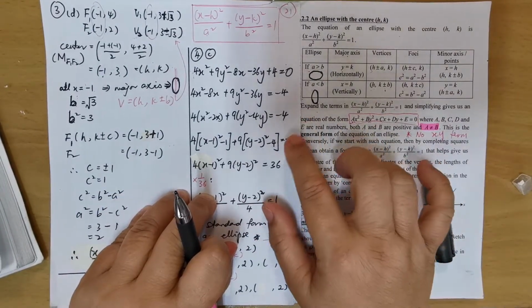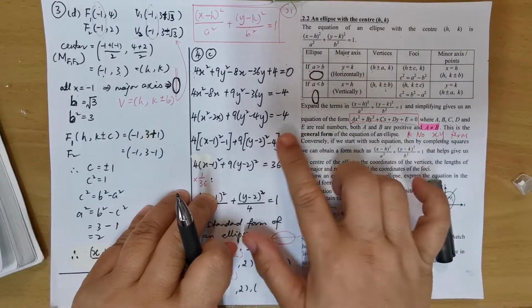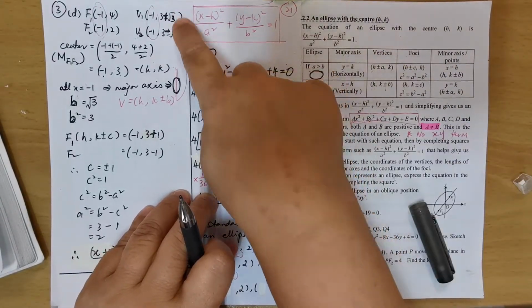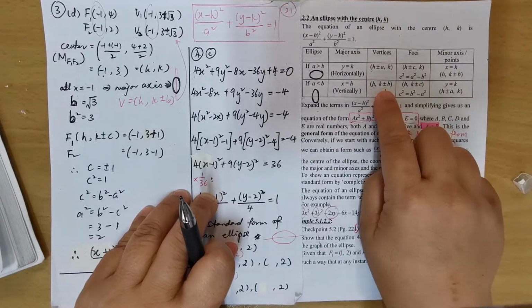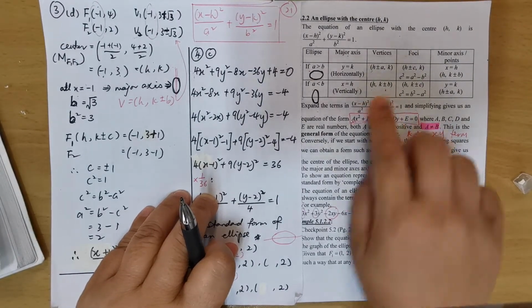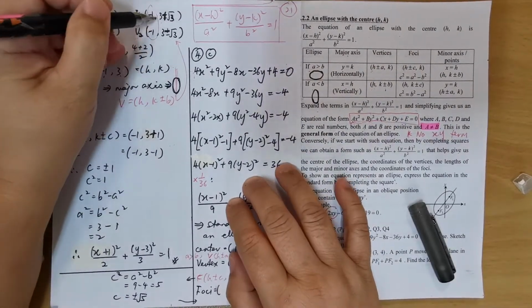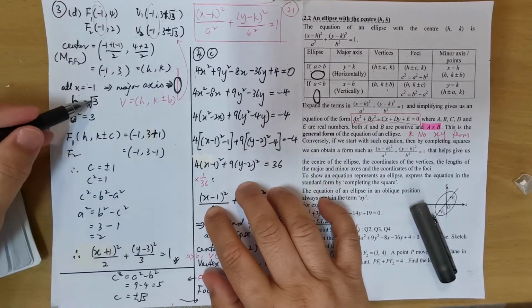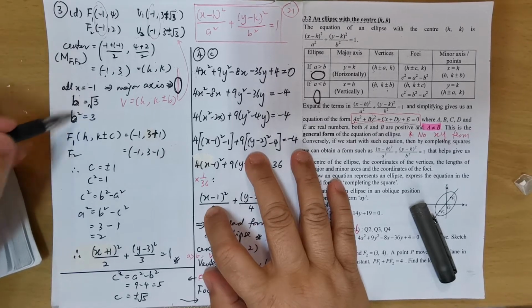From here you see the vertex, because they give us the vertices. The vertex is k plus minus b. Given already, it is very clear that b is square root 3, so b squared is 3.